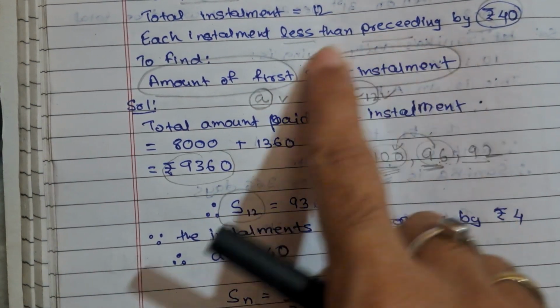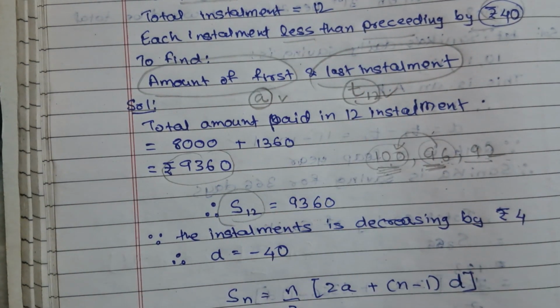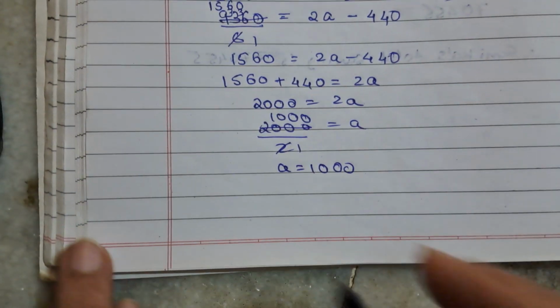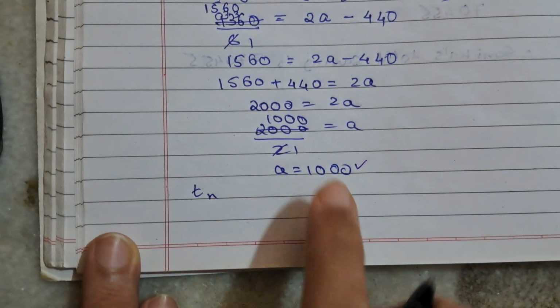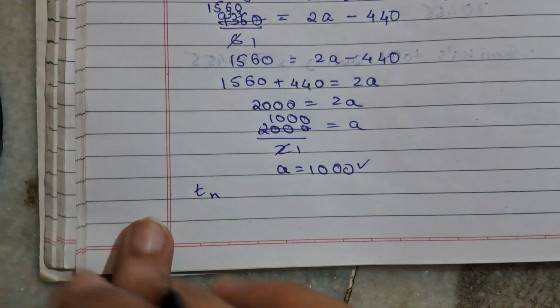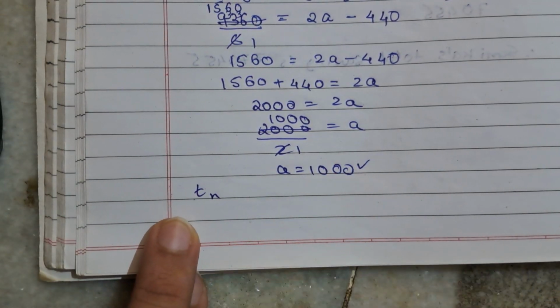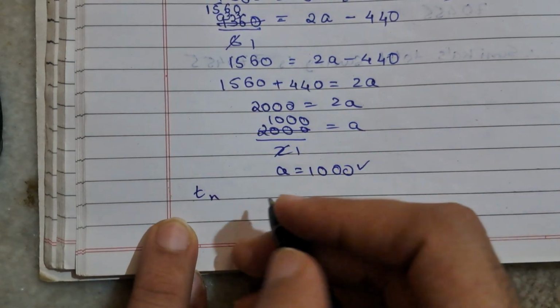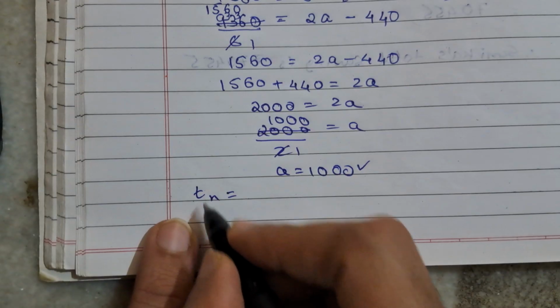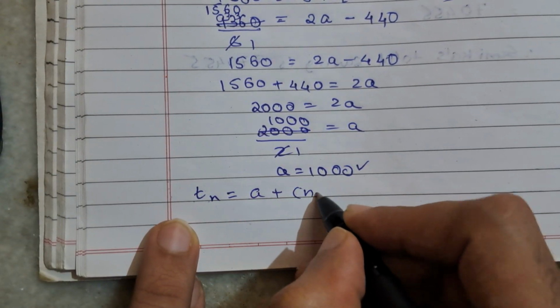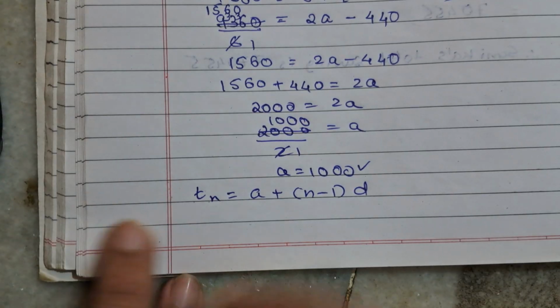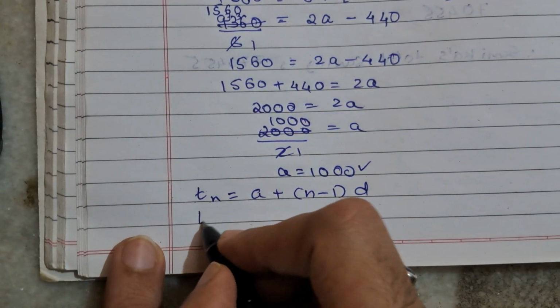Now let me hunt for the last installment, that is T12. So how to find T12 now? Again, I can use the Tn formula for that. So a is done. In the final answer, I will write this clearly again, saying that the first installment is this much. And let me just go for the last installment, that is T12. For that, I will use the Tn formula, which says a plus n minus 1 into d. I am interested in finding the 12th installment, right?